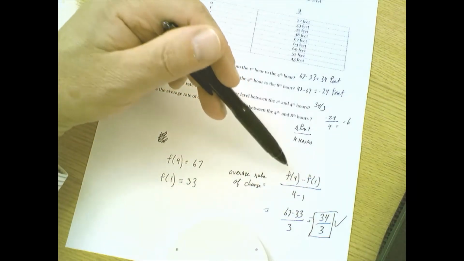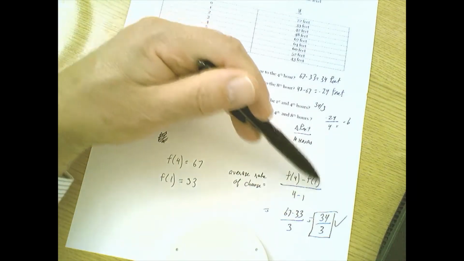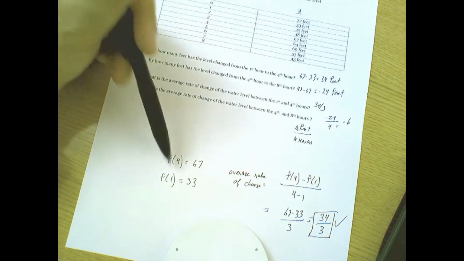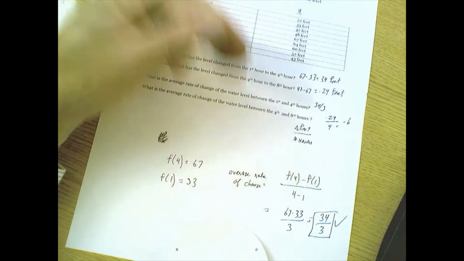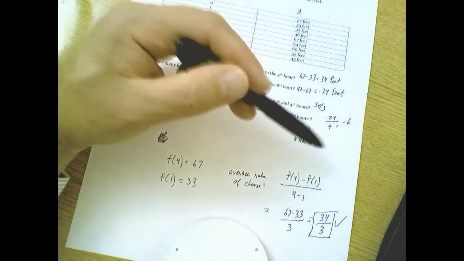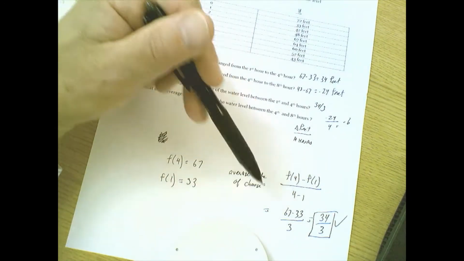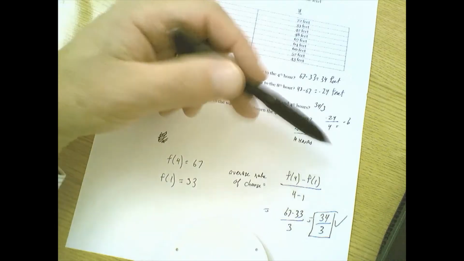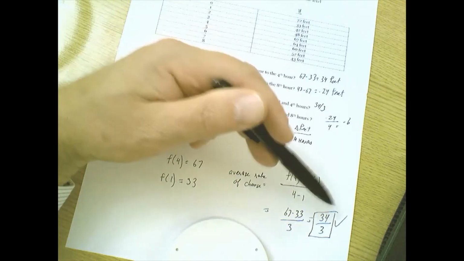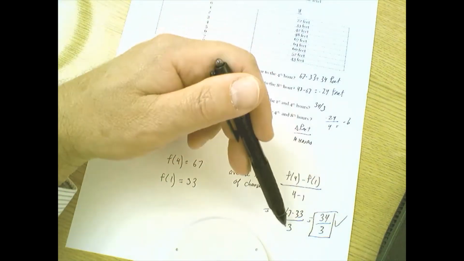What's the average rate of change from the first hour to the fourth hour? Well, here's the function, f of 4 minus f of 1 over 4 minus 1. f of 4, we already said was 67. f of 1, we said was 33. Divide by 4 minus 1, how many hours? 3. 67 minus 33, 34. 4 minus 1, 3. Final answer, 34 over 3.